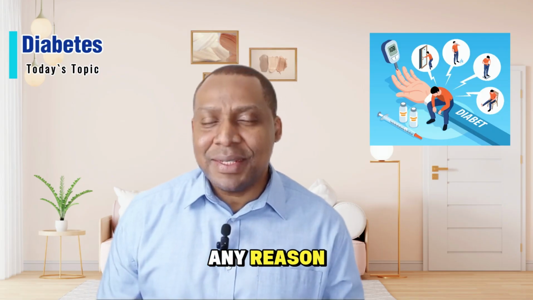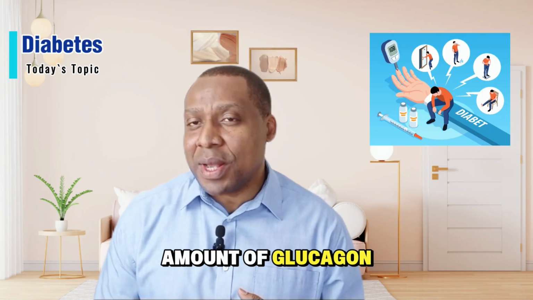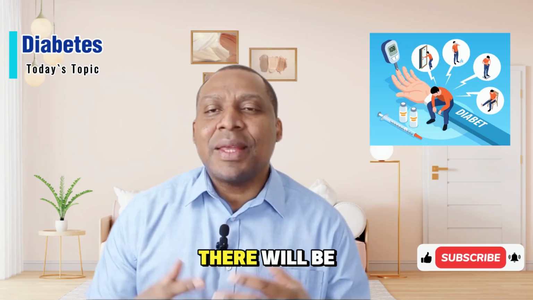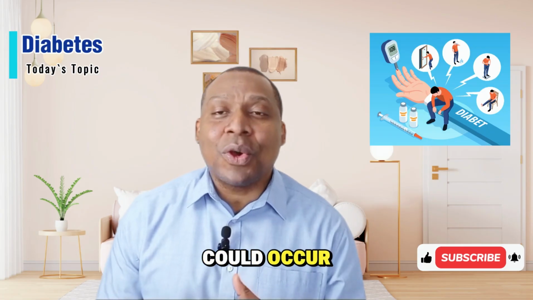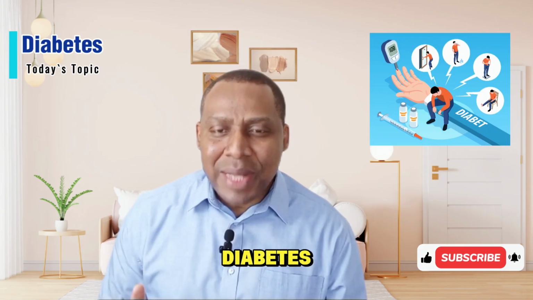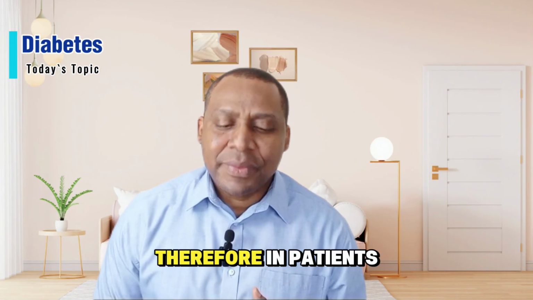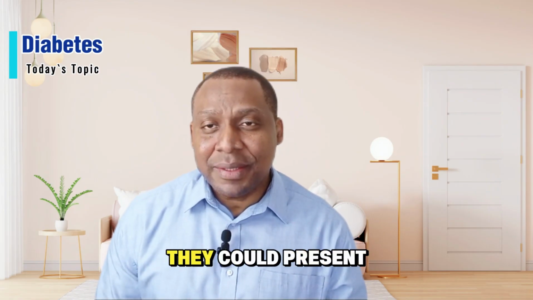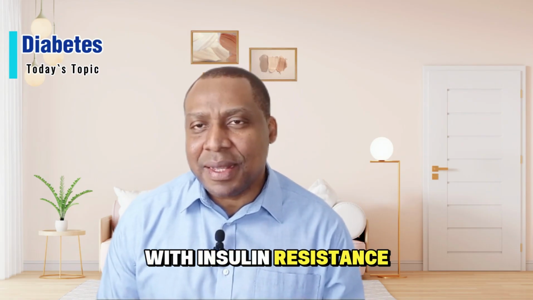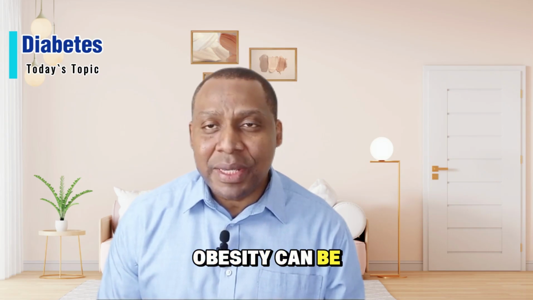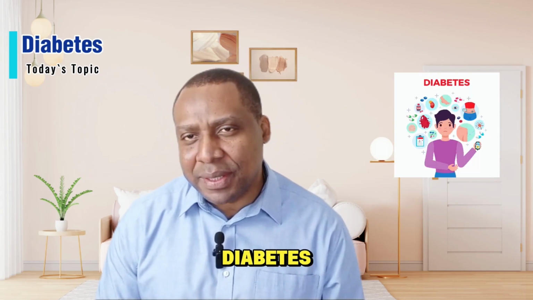So if for any reason there is excessive amount of glucagon, increasing the amount of glucose in circulation, at the end of the day, there will be a problem, and that problem could occur in patients that have type 2 diabetes. Therefore, in patients that are overweight, they could present with insulin resistance, and that's why obesity can be a risk factor for type 2 diabetes.